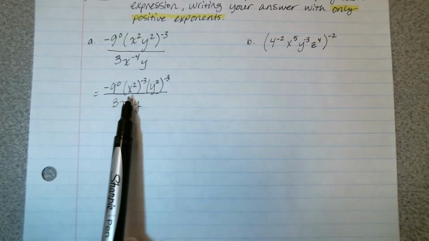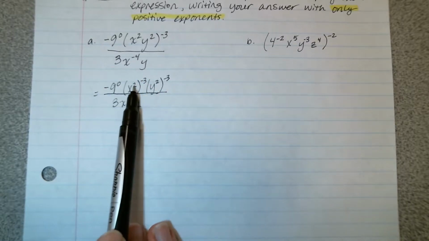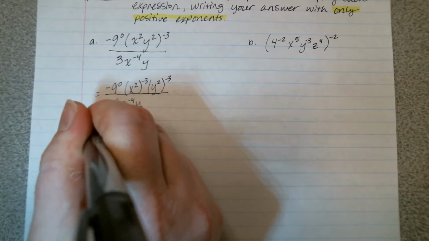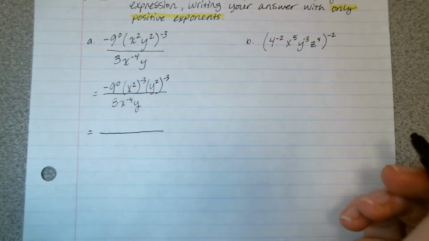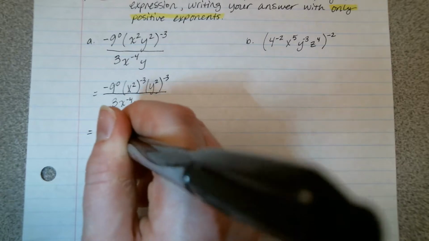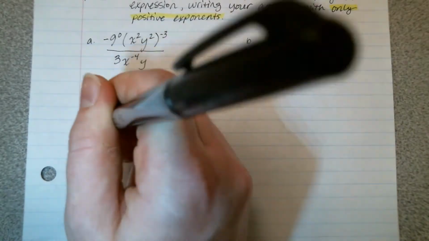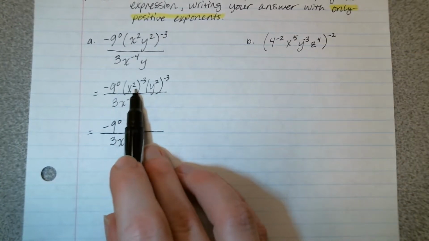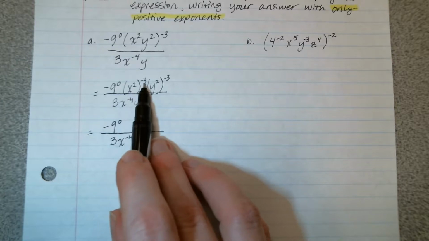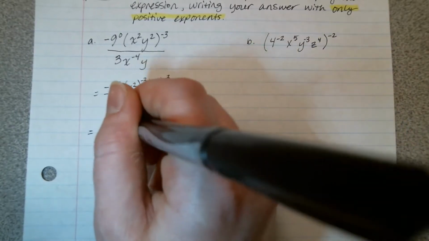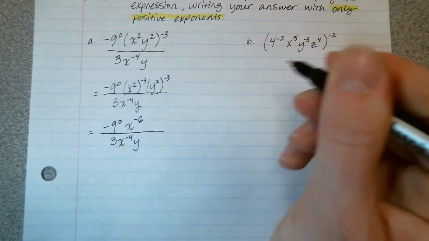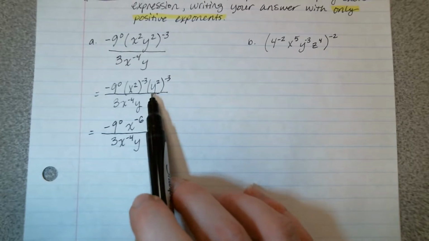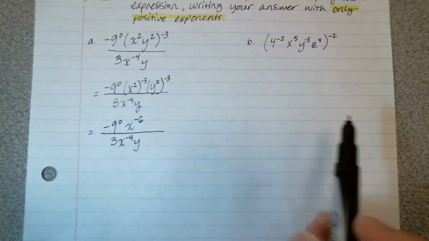If I have, let's look at this x term, a base raised to a power raised to another power, we have a property for that as well. So again, I'm going to write an equal sign, copy down my division bar, and everything else that I'm not working with right now. For a base raised to a power raised to another power, I can combine the exponents by multiplication. So I'm going to have x to the -6th power because 2 times -3 is -6. Similarly, right here I have a base to a power to another power. I'll use the same property here.